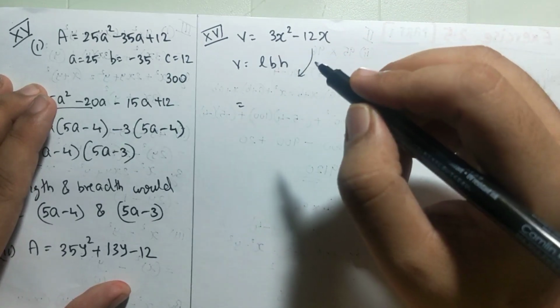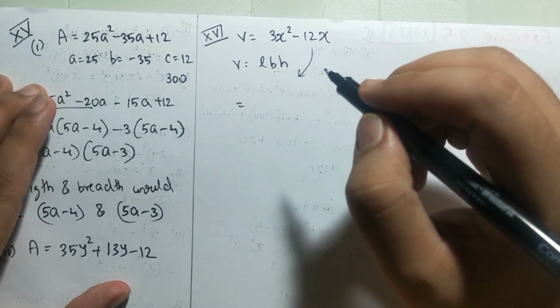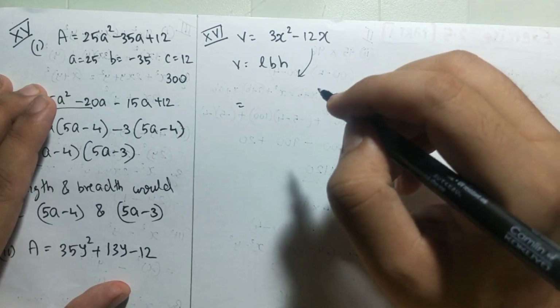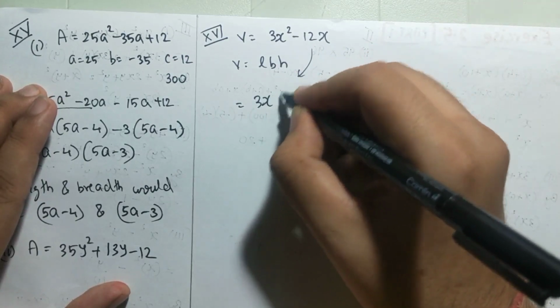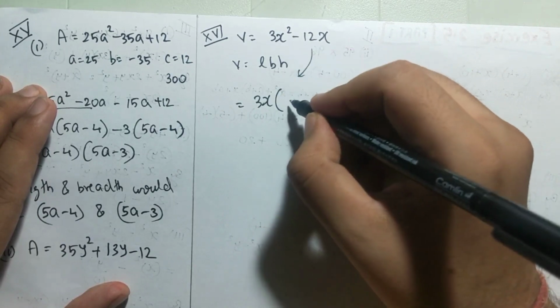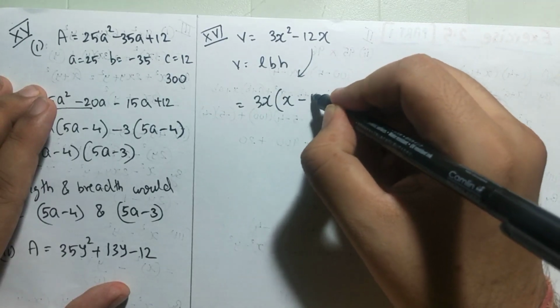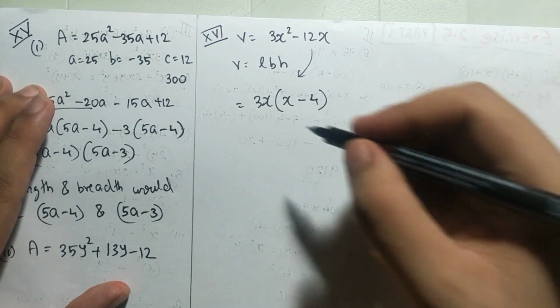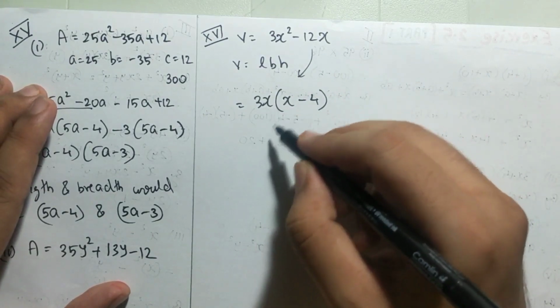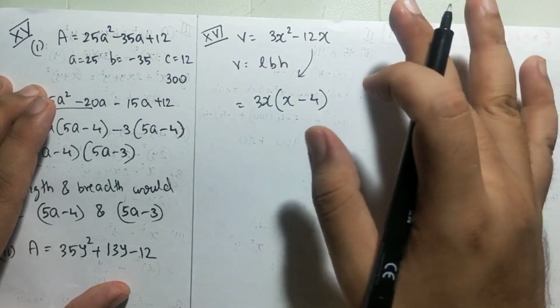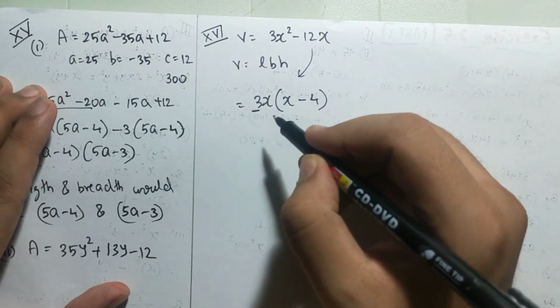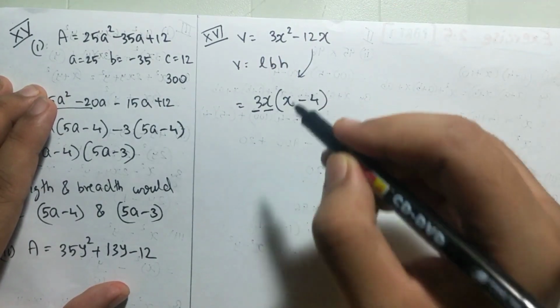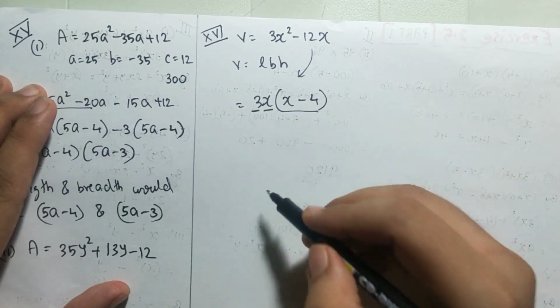If there are two terms, what is the first step? Check for the common. Yes, 3x is common. So in the bracket it will be x minus 4. It cannot be factorized further. This is the final answer. One term is 3, one term is x, and the other term is x minus 4.